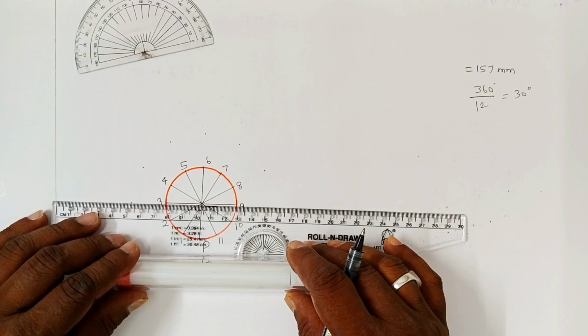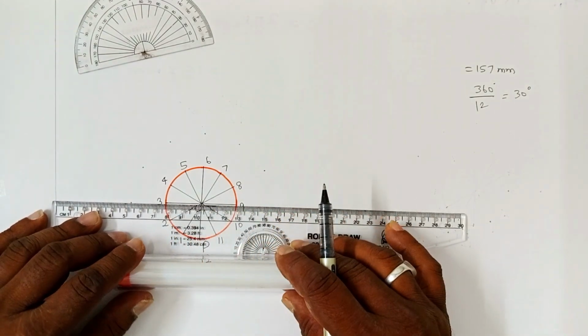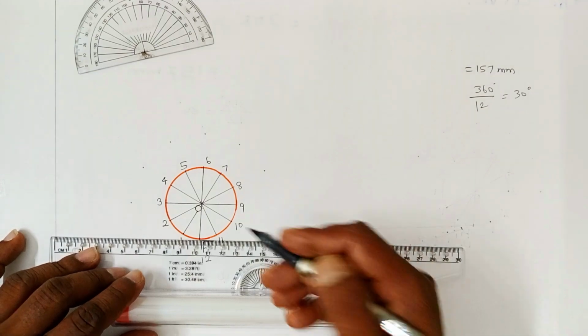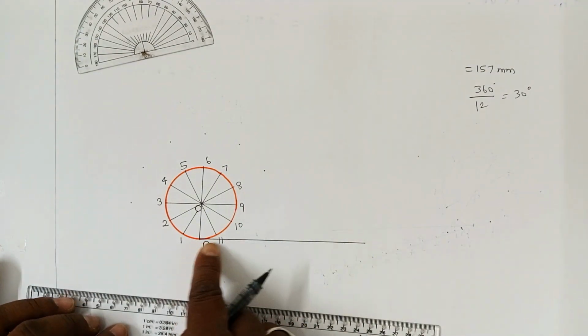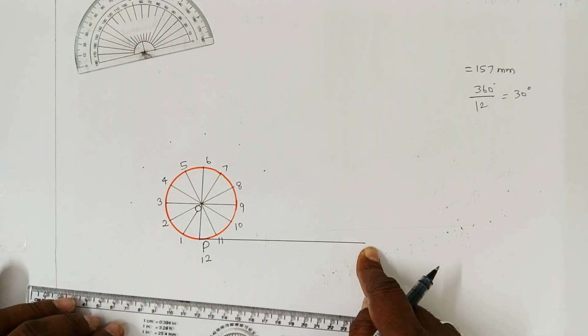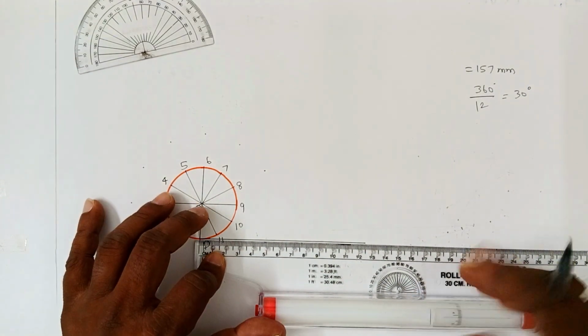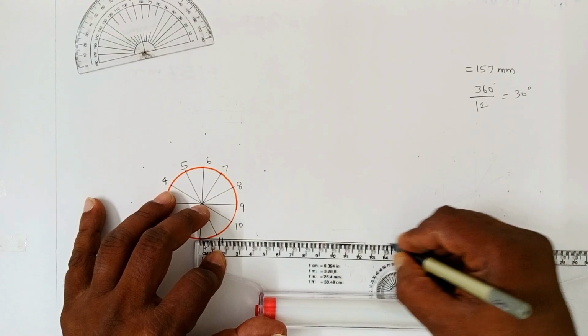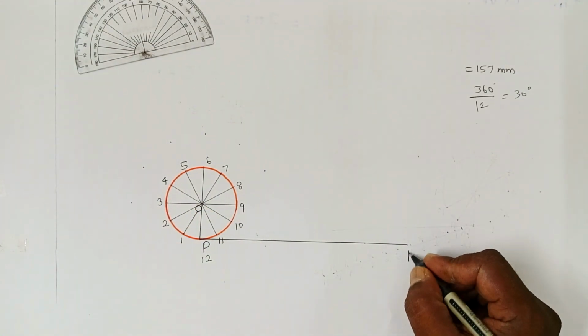The scale edge must coincide with the line passing through the center of the circle O. Move your scale downward through point P and draw a horizontal line. The length of the horizontal line is equal to the circumference of the circle, 157 mm, that is 15.7 centimeter. The other end may be marked as say P dash.